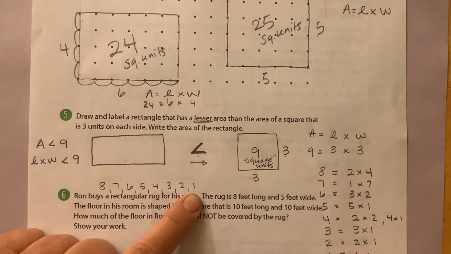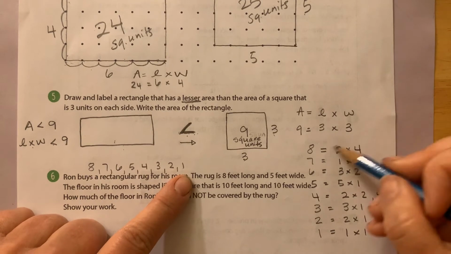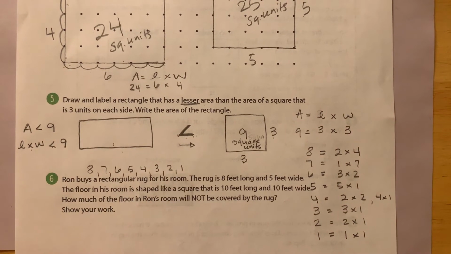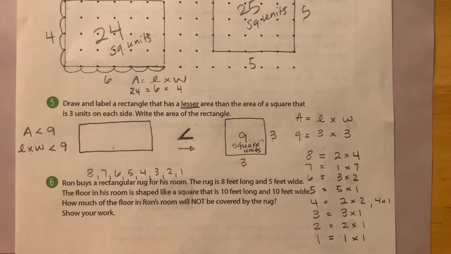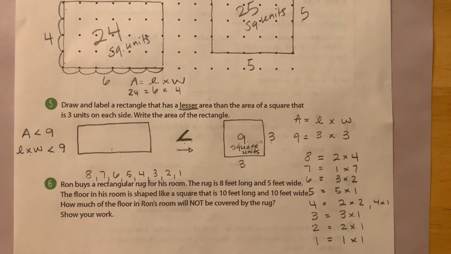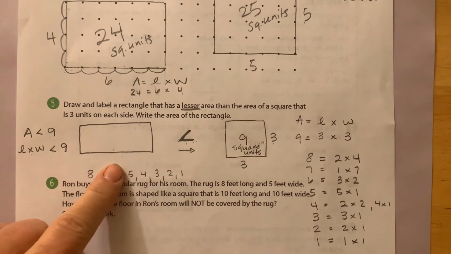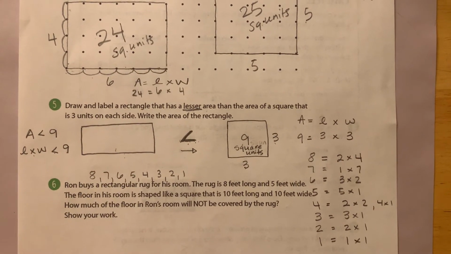You could do a 1 times 1. So these are all the different ways you could have drawn number 5. There are lots of different ways, so as long as you have something that equals less than 9, then you have a right answer.